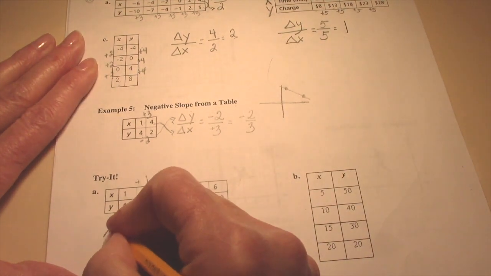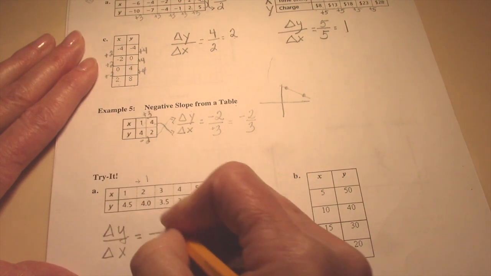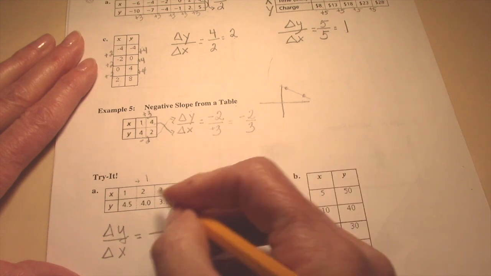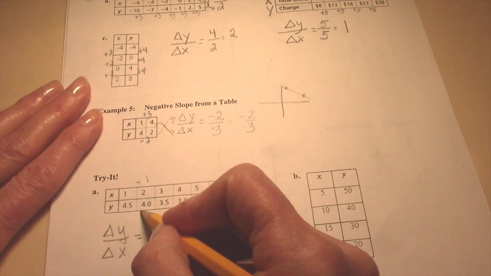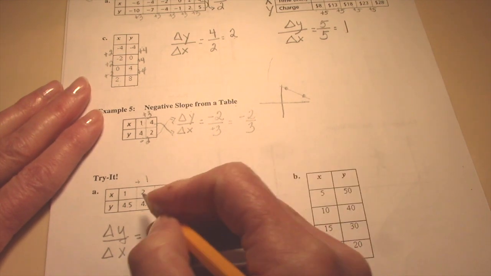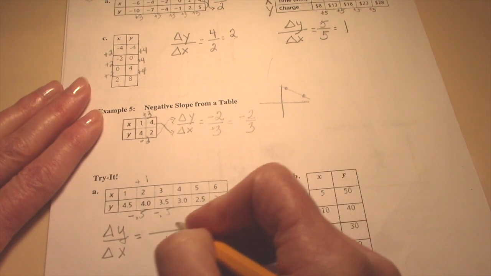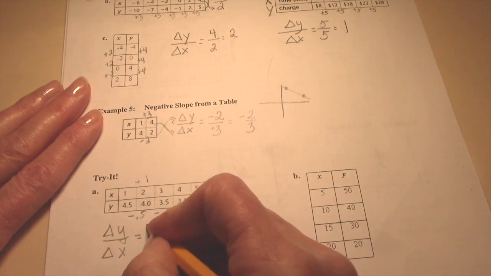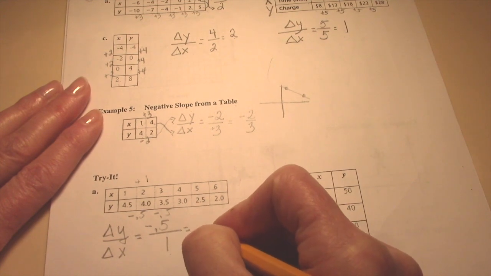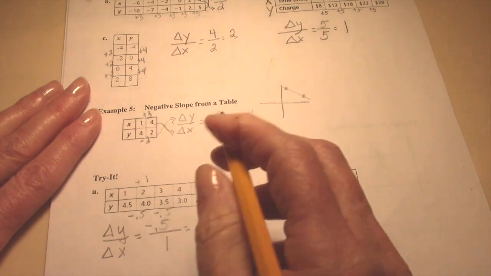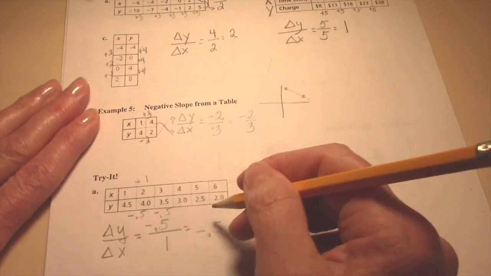So we're going to do change in y over change in x. X is by 1. That's the denominator. What is the bottom doing? It looks like it is being reduced by a half all the way down. So -0.5, -0.5, and so on and so on. So I have to put in the numerator a -0.5. -0.5 over 1 is simply -0.5 or -1/2. Okay, so this is a rate of change that is negative.